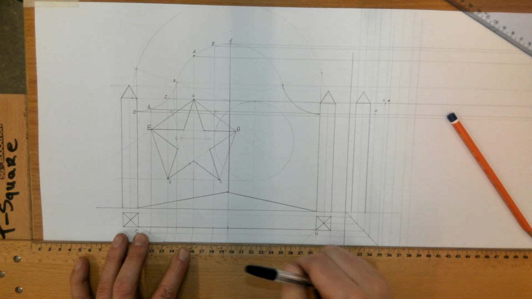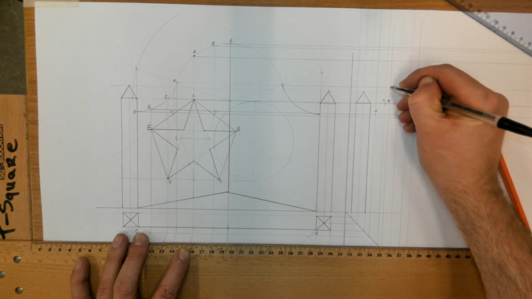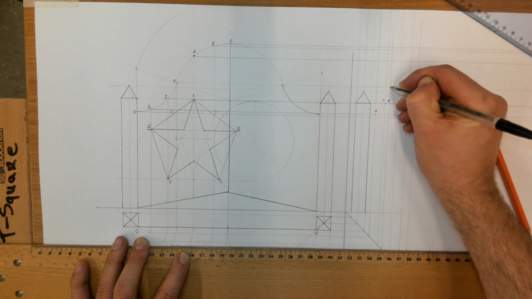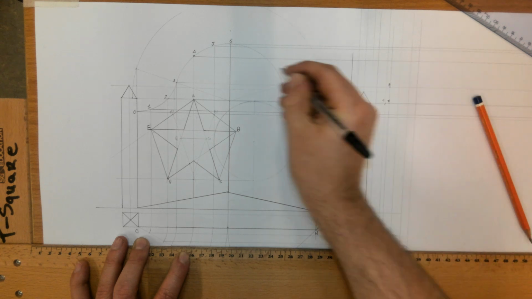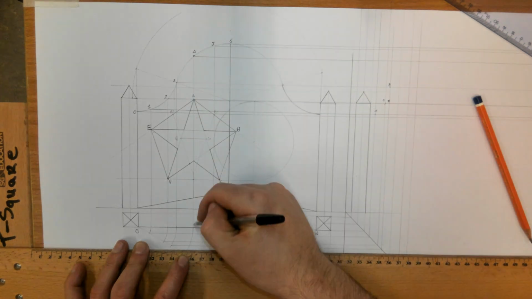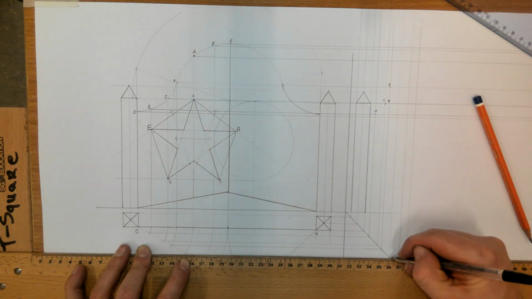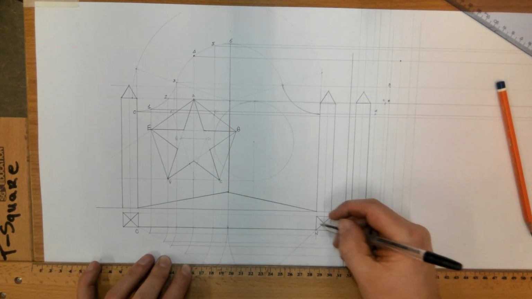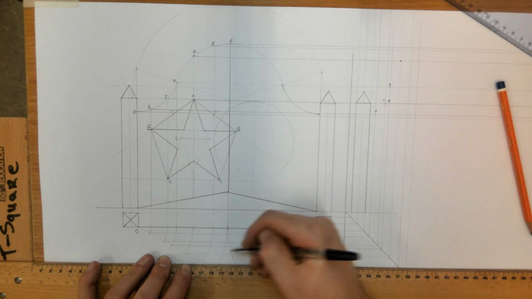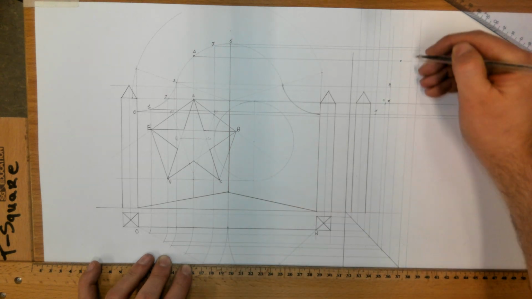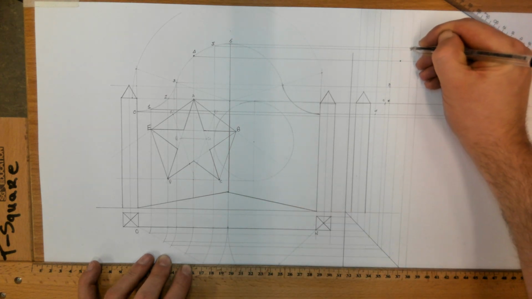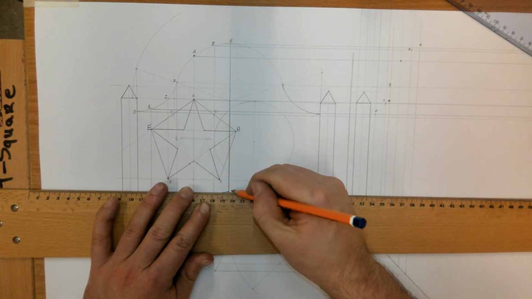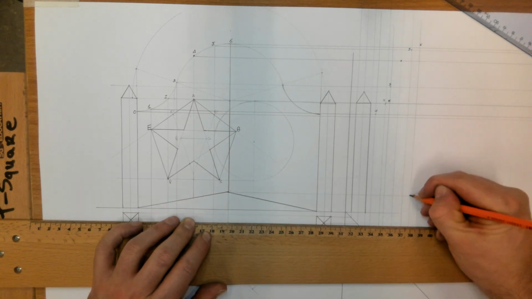And then 3 now. There, that should be 3 there. 4. So 4, down, rotate, over, up, point 4. 5 now. Down, rotate, over, across, up, point 5. Okay, point 6. And then this point here at the bottom is right there.